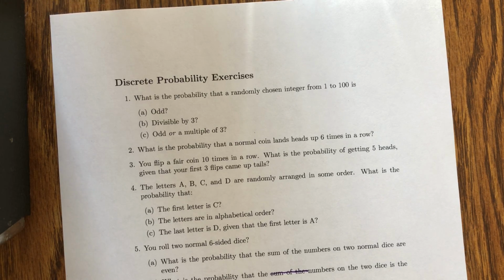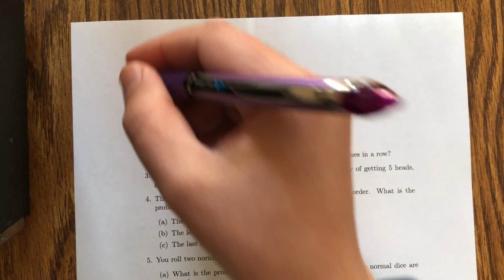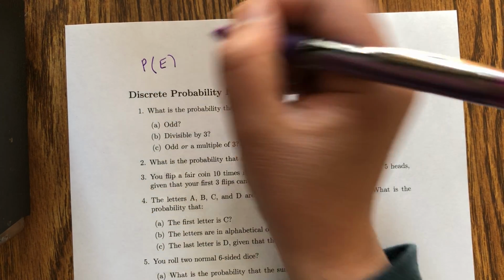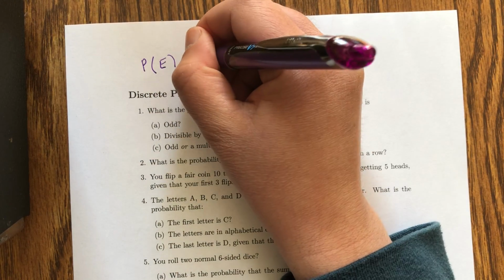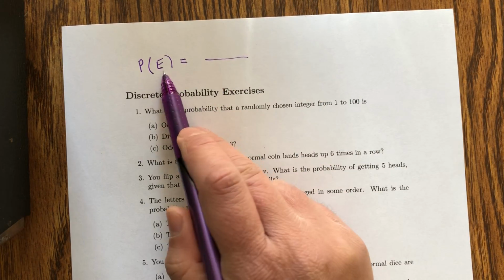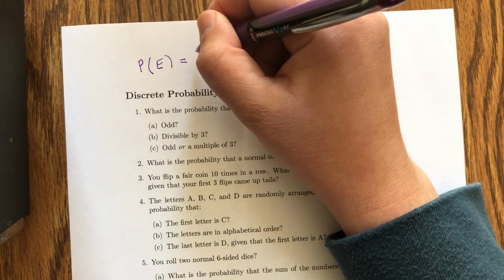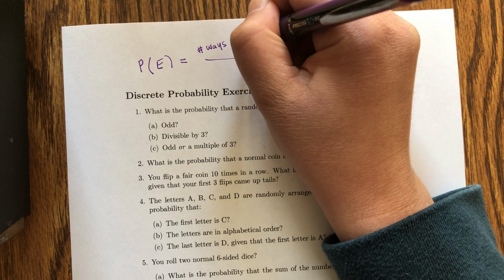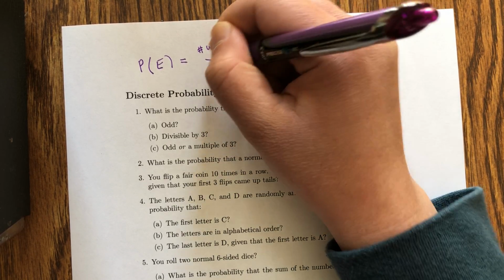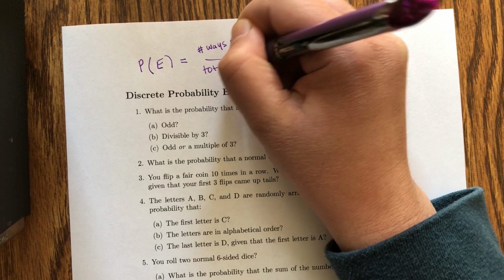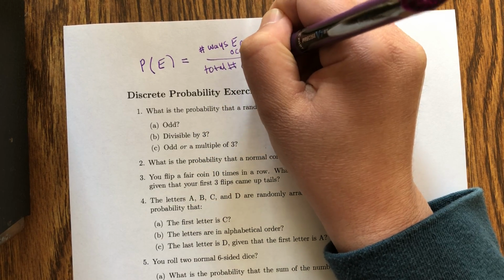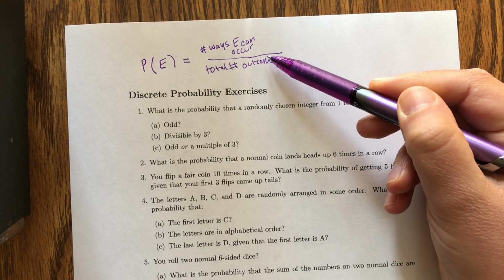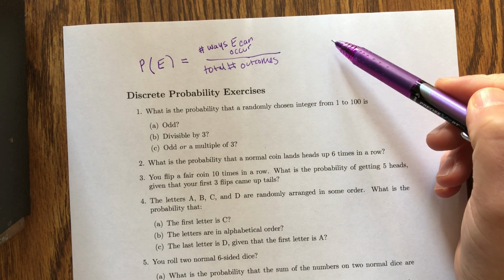And before we even get started, just as a quick review, remember that when we're trying to find the probability of some event E occurring, essentially what we're doing every time is we're counting out the number of ways that that event E could occur, and we're dividing it by the total possible number of outcomes. Okay, and so this probability should always be a number between 0 and 1, right? A fraction between 0 and 1.